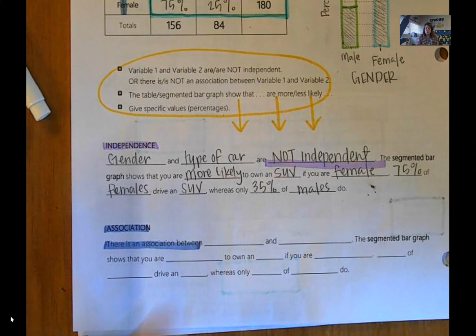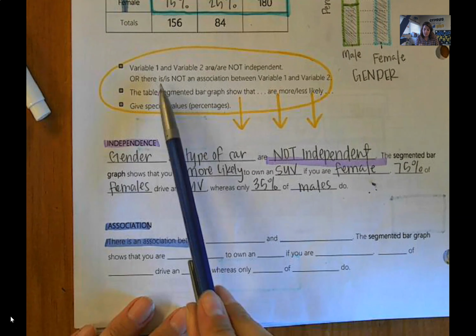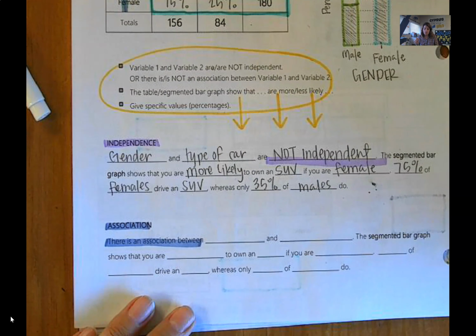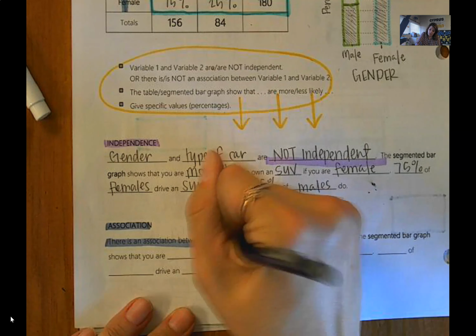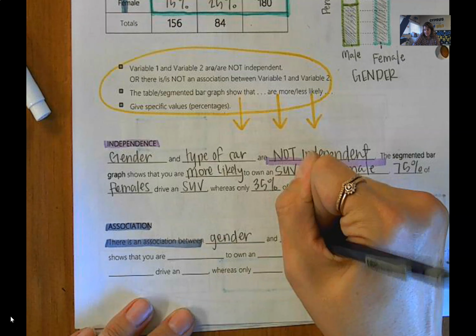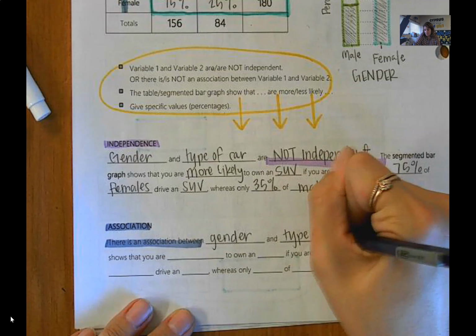So you use the same bullet points. You say there is or is not an association between the variables. So this time there is. There is an association between gender and type of car.